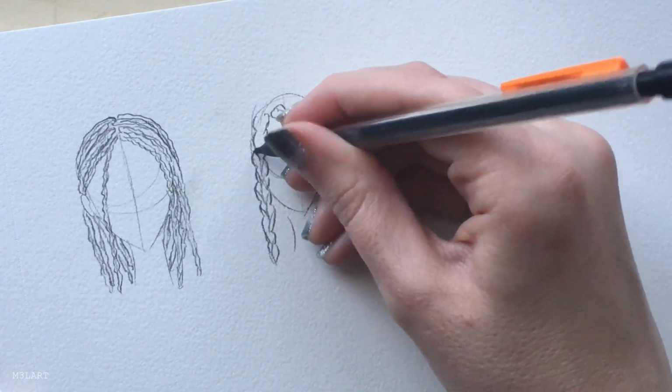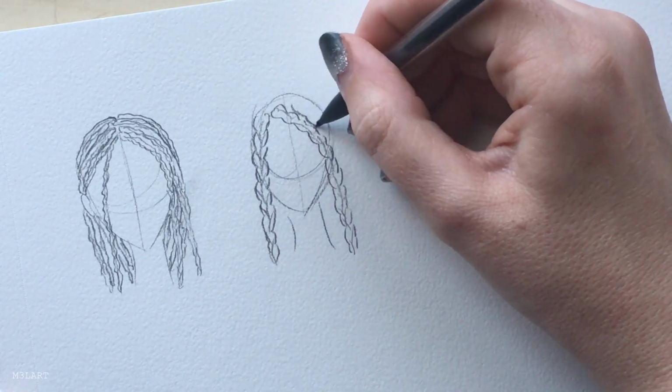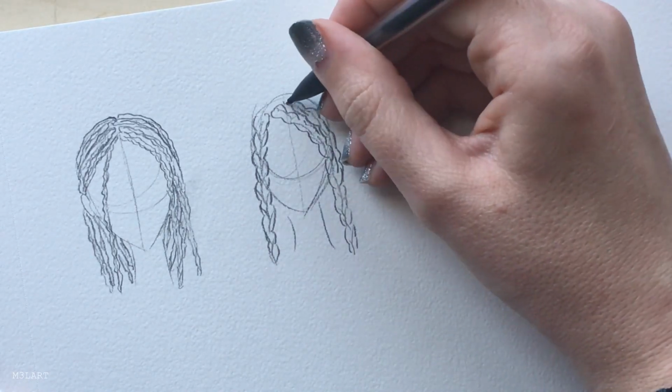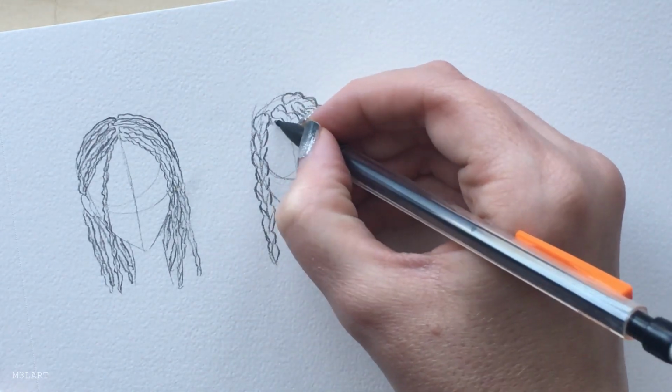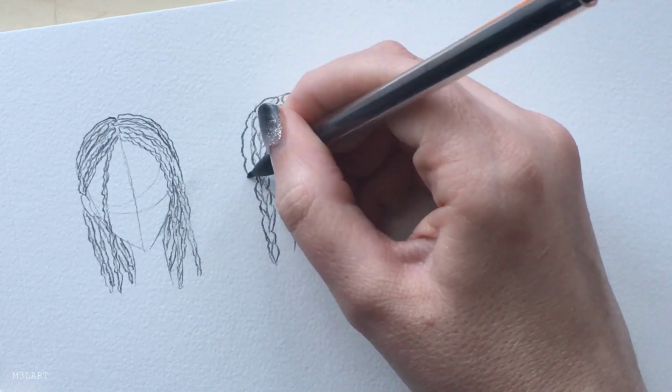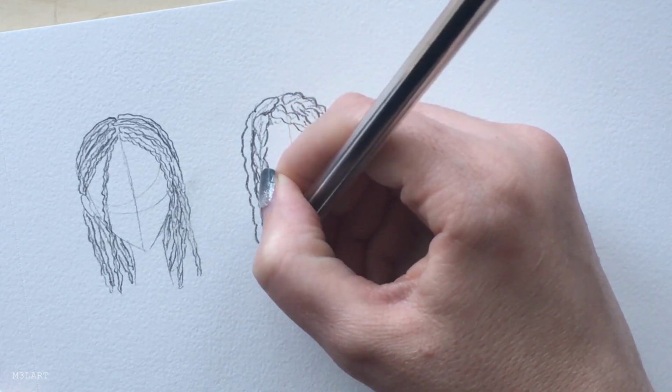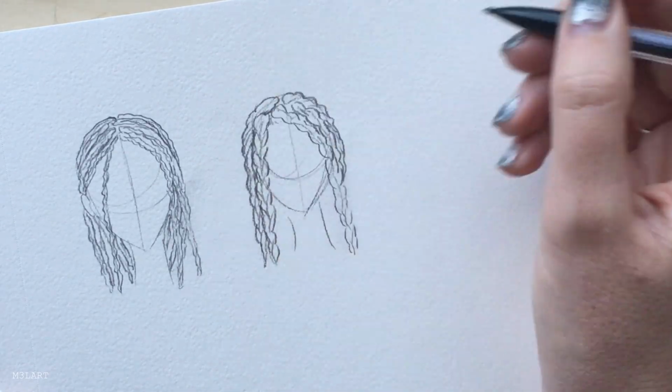The best thing you can do when you're learning to draw hairstyles is to actually look up photos of the hairstyles that you want to draw, because a drawing will only show you so much, but the photo will actually show you what's there and the way that the hair parts and various other things that a drawing might have left out.